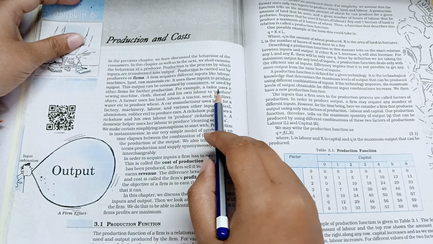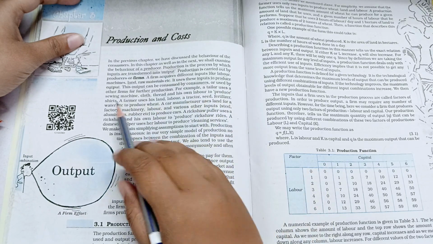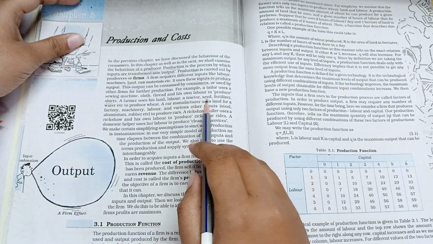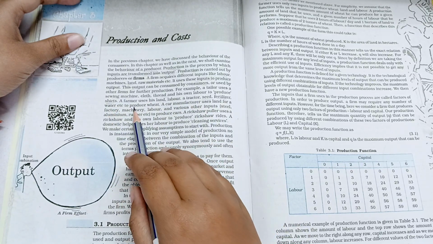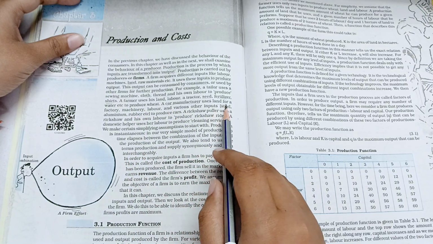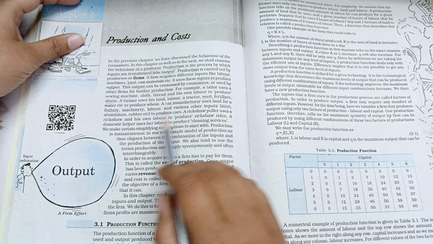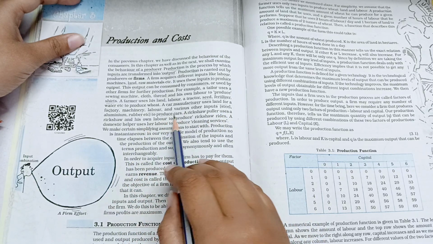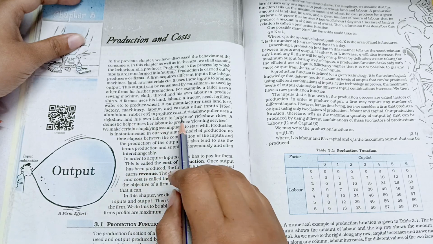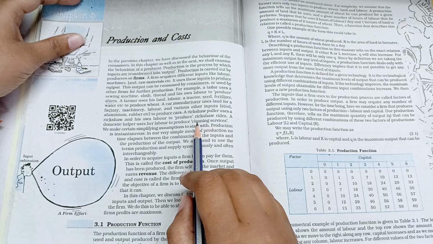For example, a tailor uses a sewing machine, cloth, thread, and his own labor to produce shirts. A farmer uses his land, labor, a tractor, seed, fertilizer, water, etc. to produce wheat. A car manufacturer uses land for a factory, machinery, labor, and various other inputs, steel, aluminum, rubber, etc. to produce cars. A rickshaw puller uses a rickshaw and his own labor to produce rickshaw rides. A domestic helper uses her labor to produce cleaning services.